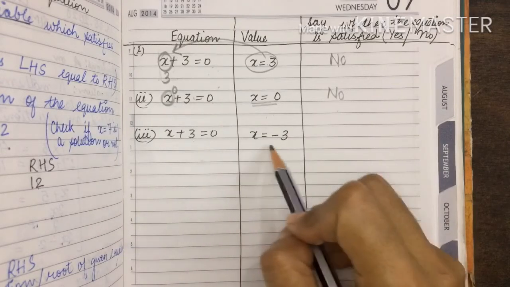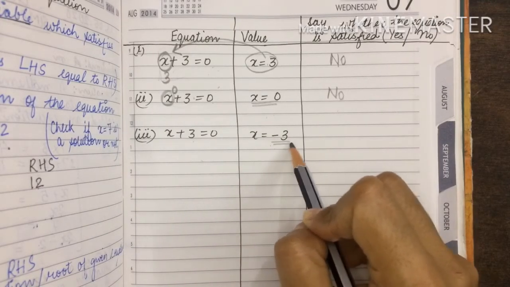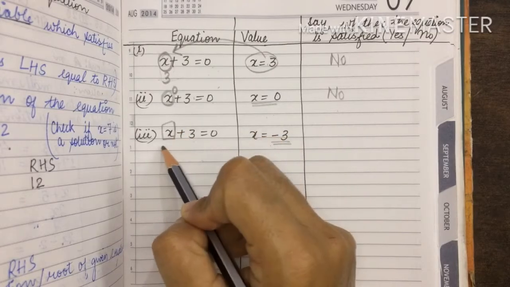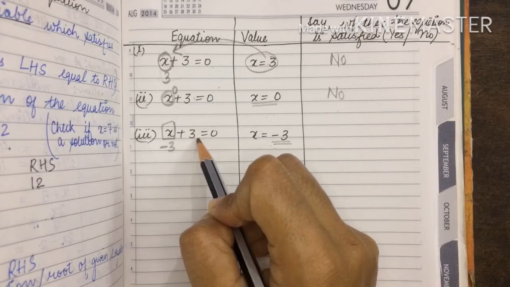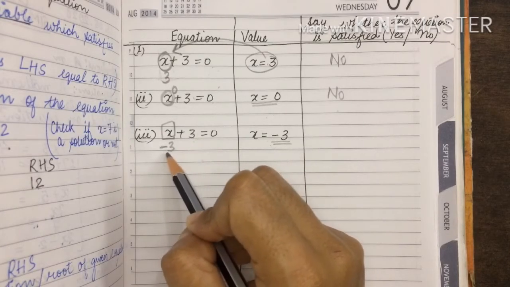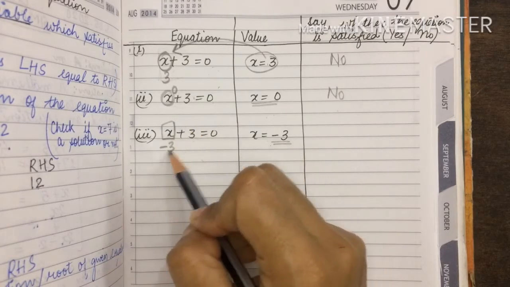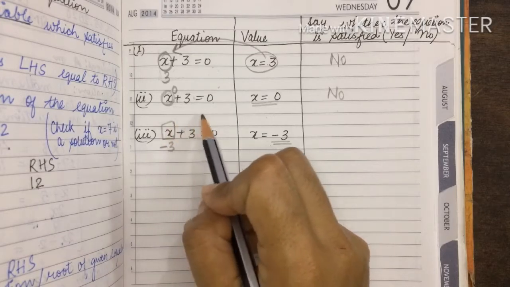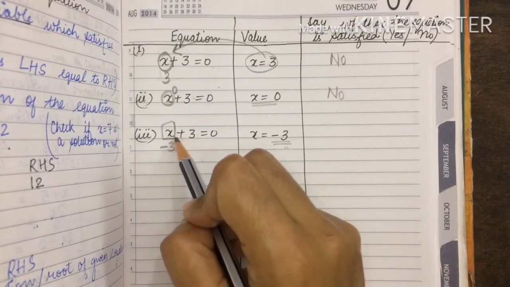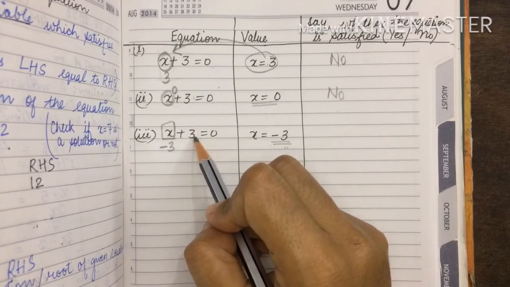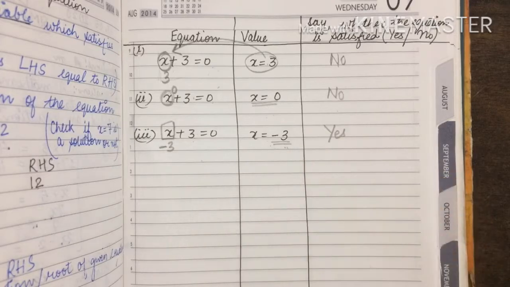Now looking at the third part, the value of x is minus 3. So in place of x, if I use minus 3 plus 3, same number with positive sign, with the negative sign, they get cancelled and this becomes 0. On other side also I have 0. So using this option makes both sides equal. So yes, this is the correct answer. This satisfies my equation.